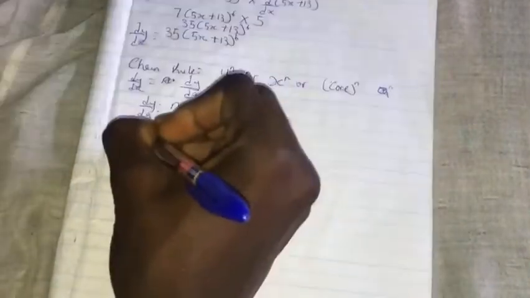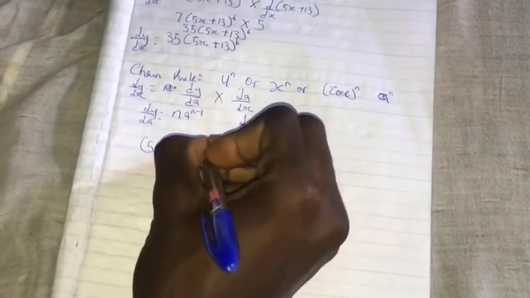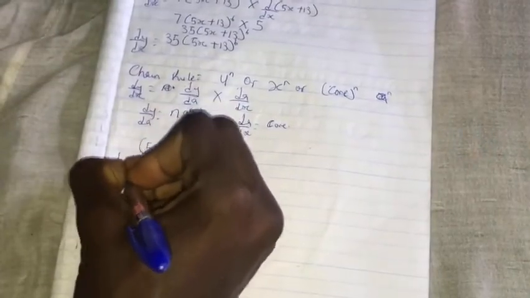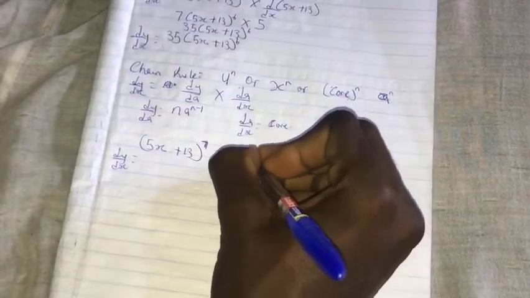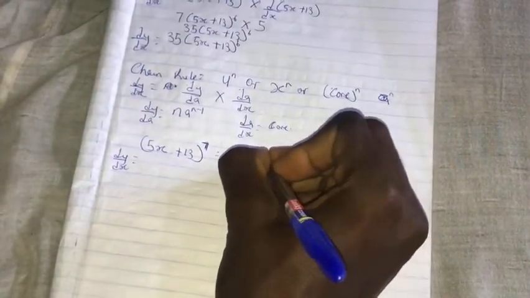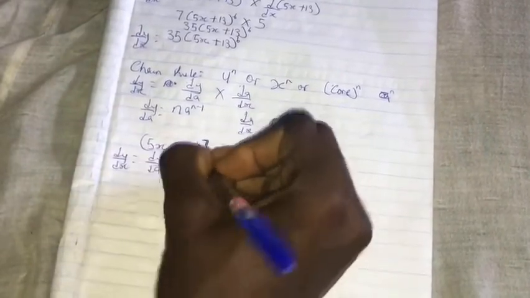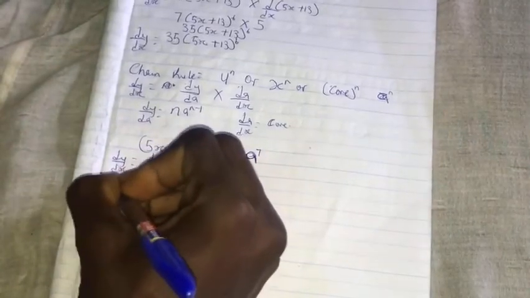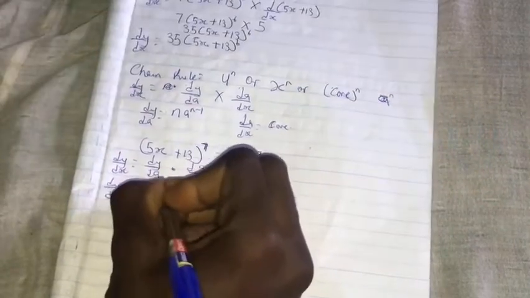So dy/dx is equals to, let's represent this with a raised to power 7, dy/dA dot dA/dx. So dy/dA is equals to 7a raised to power 6.